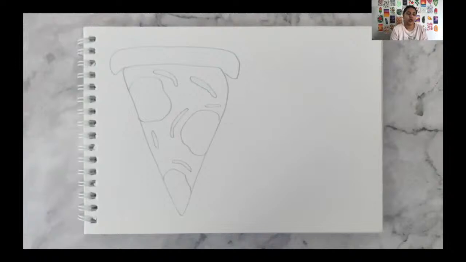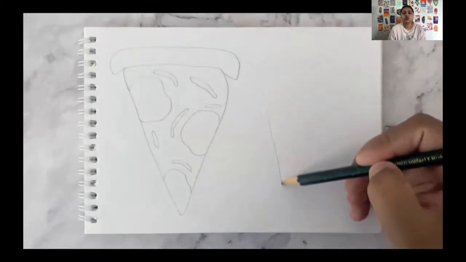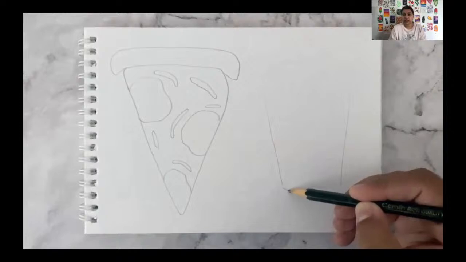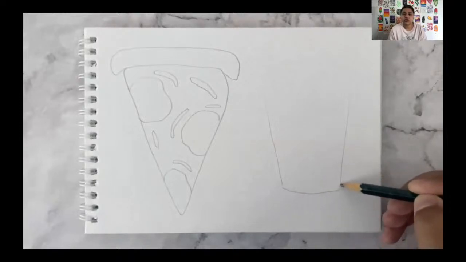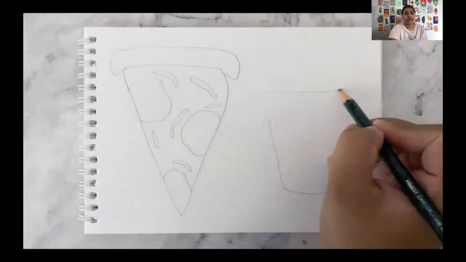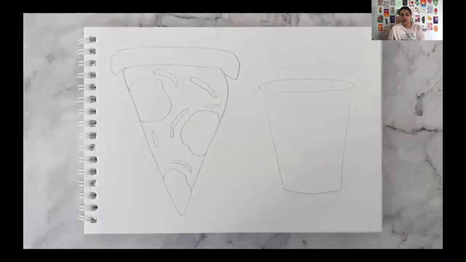Now, next, I'm going to go ahead and draw the drink on the side. For the drink, I'm drawing two slanting lines coming downwards. As you can see, the top portion is a lot thicker and the bottom portion is a lot smaller. And I'm drawing sort of an oval on top, and a curved line on top. Now, this will basically give the illusion of a glass.